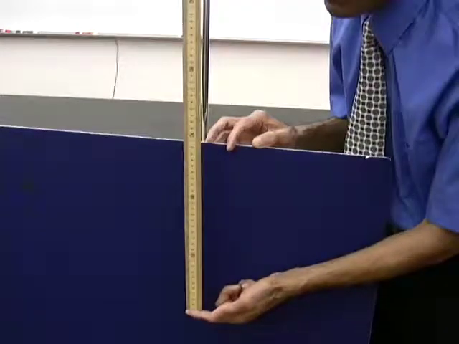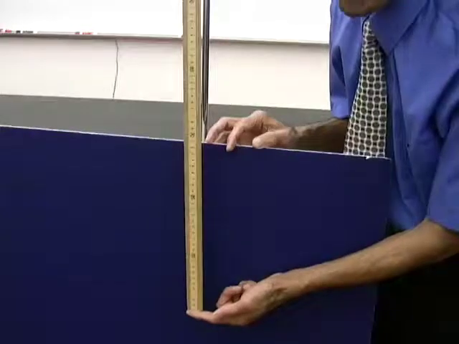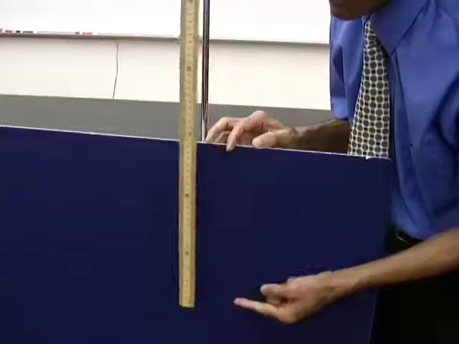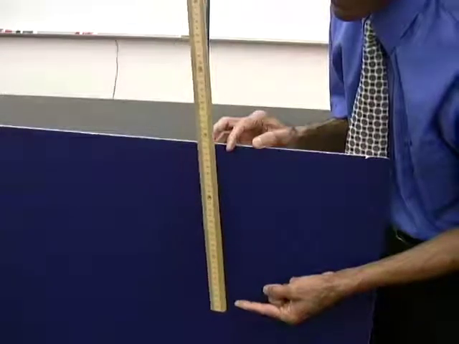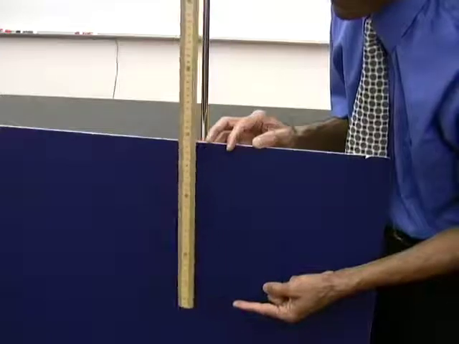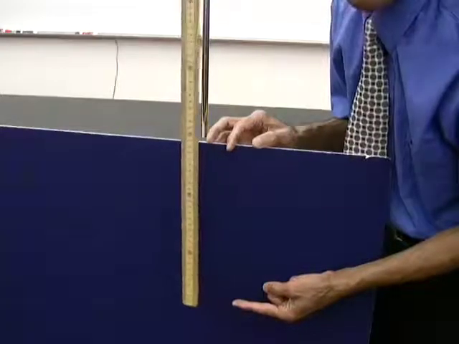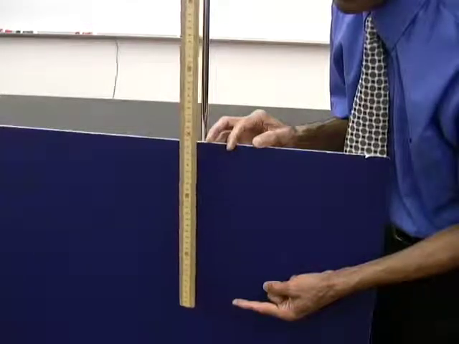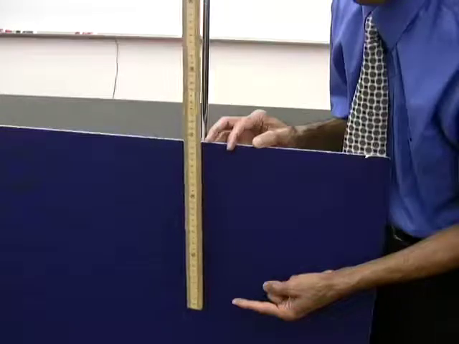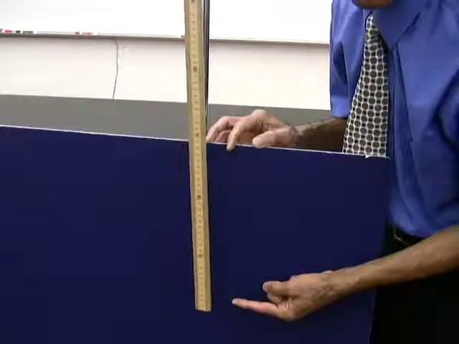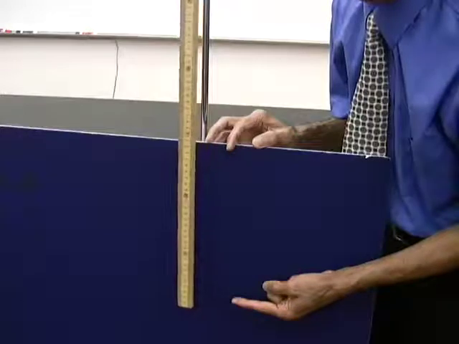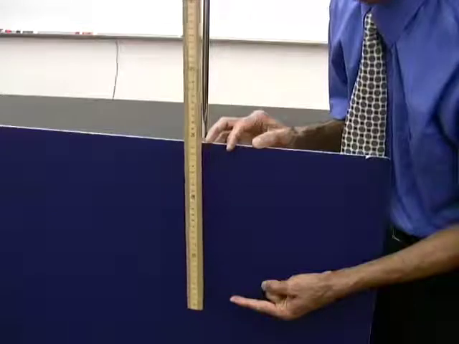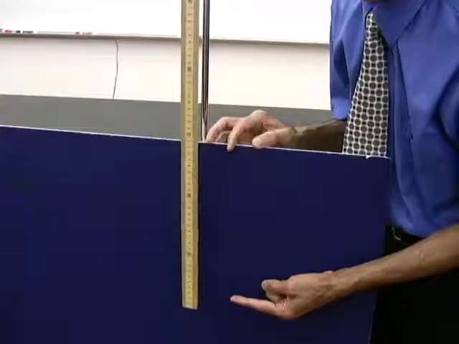I think I need to give you some more trials. Let's see how many you can get. 5. Let's see here. One more. Well, that's good actually. It's still oscillating. You can measure that time.